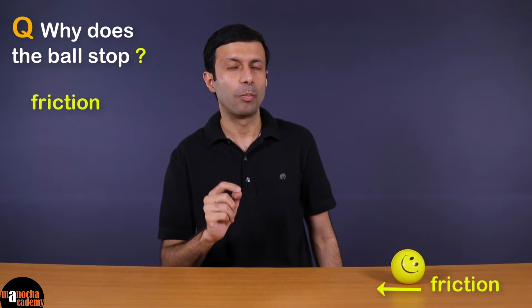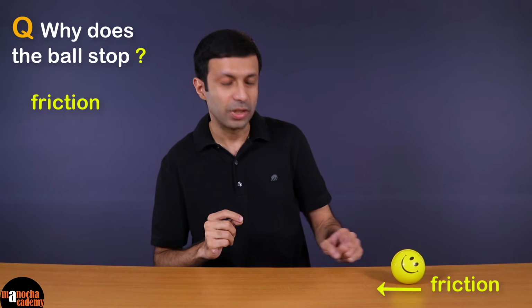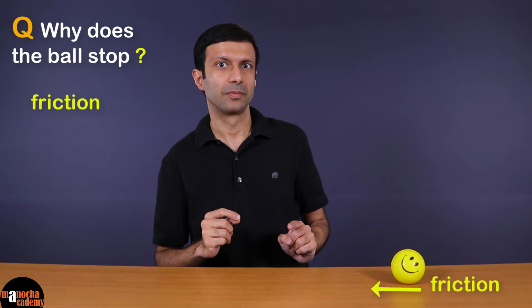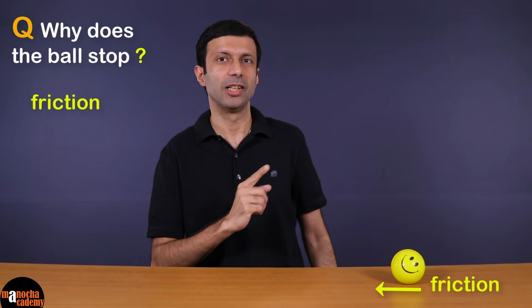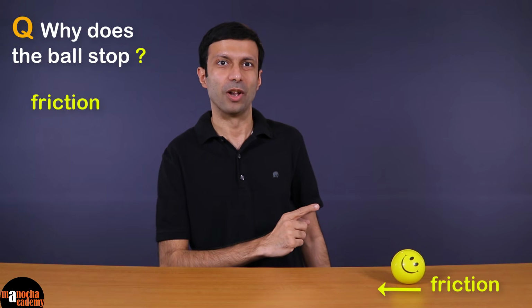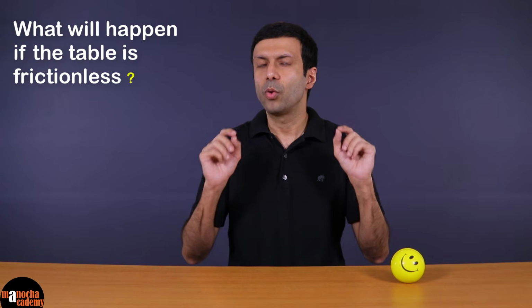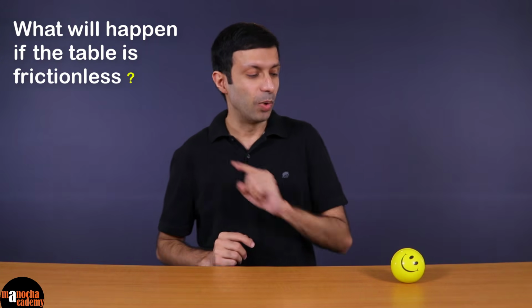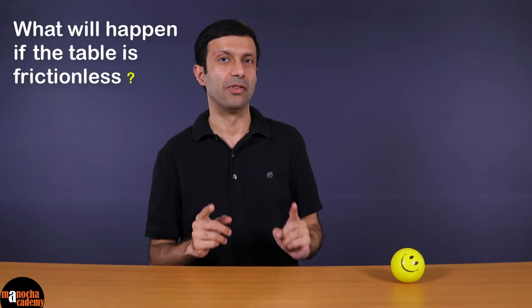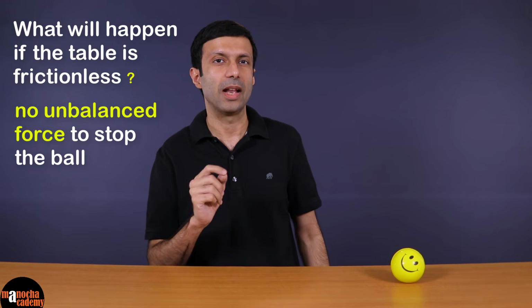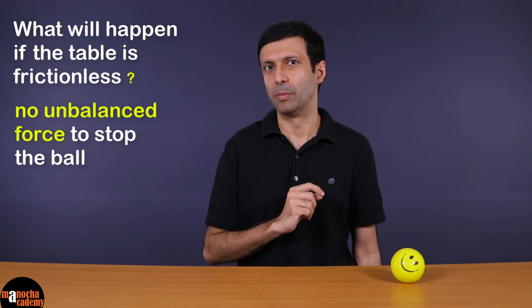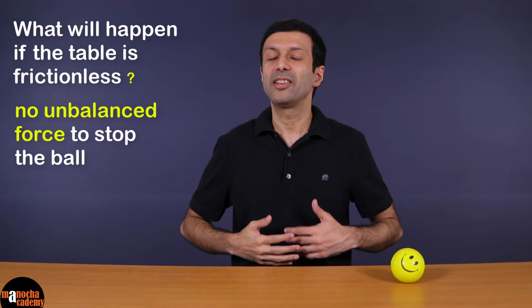That's right, it's due to friction. There's a frictional force acting on the ball all the time, opposing the motion of the ball. And it is this unbalanced force that stops the ball. But let's say this table was frictionless. Then what will happen? This ball will continue in motion forever because there's no unbalanced force to stop the motion of the ball.